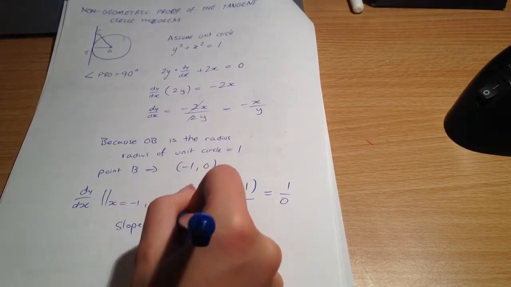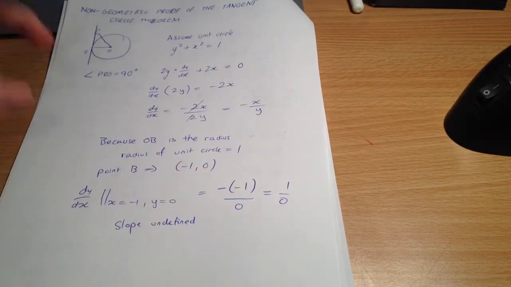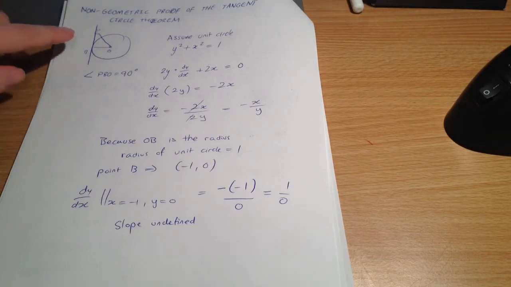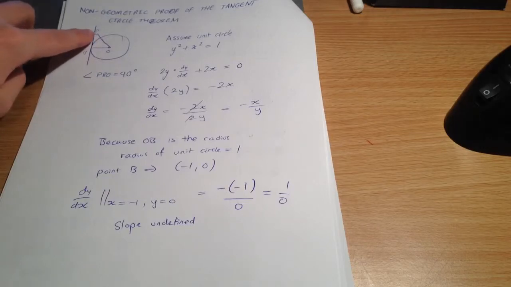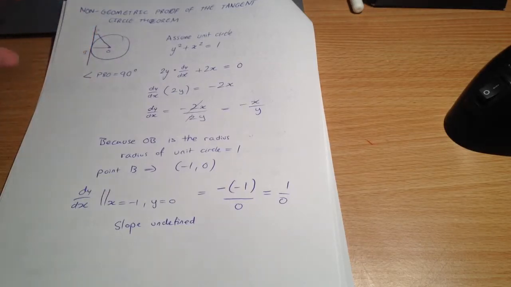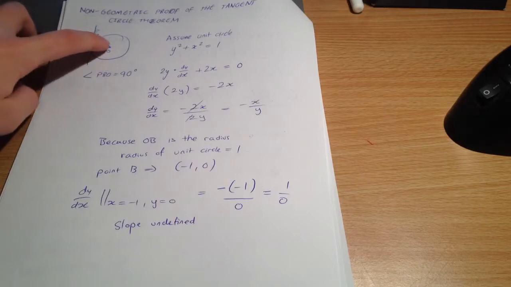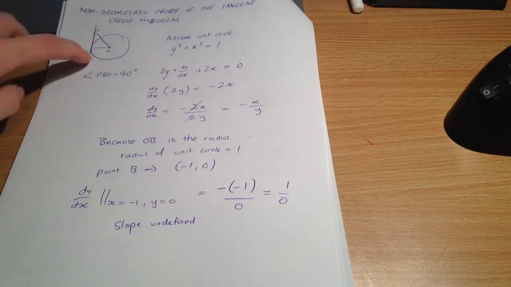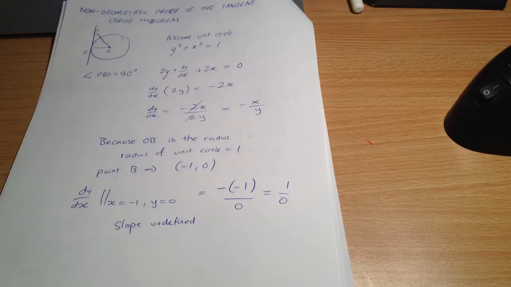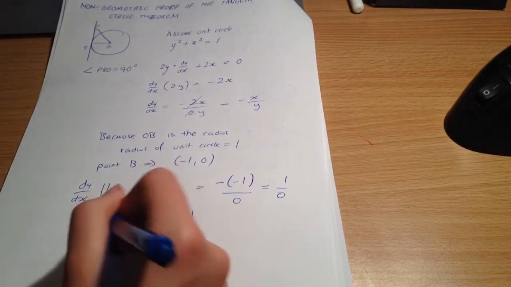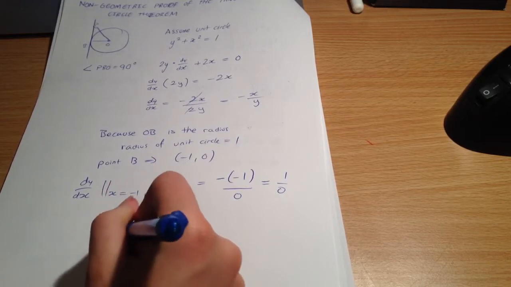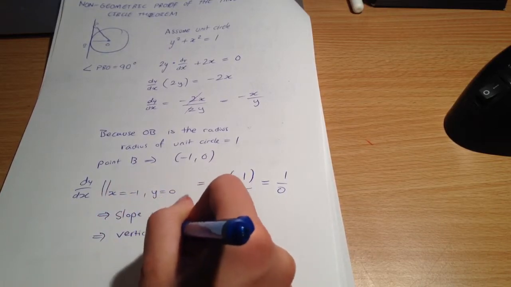is undefined. And again, this helps us with the original claim we're trying to make when you're thinking of the circle theorem. When you're looking at the geometric proof, you're considering the fact that that angle cannot be greater than that. But with this proof, you're proving that the actual slope of that tangent line is undefined, and when the slope is undefined, it is what's known as a vertical tangent. And that brings us back to the original theorem. So because the slope is undefined, we've got a vertical tangent.